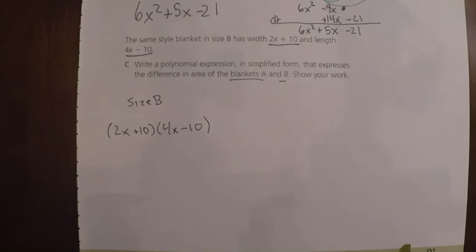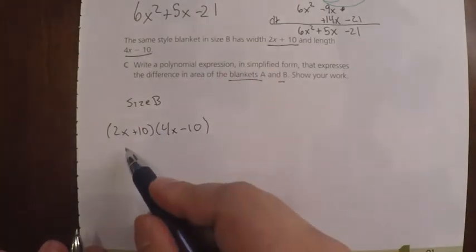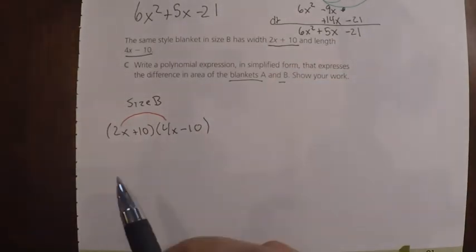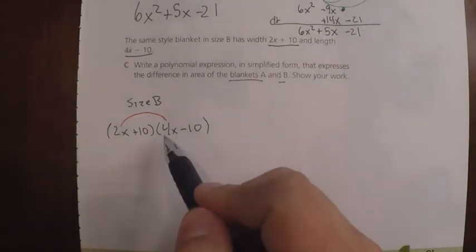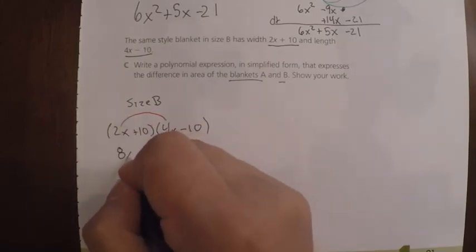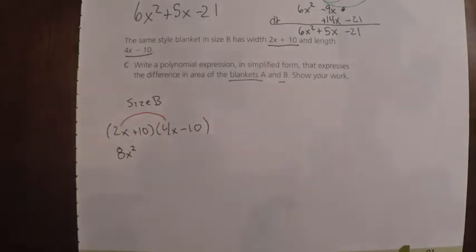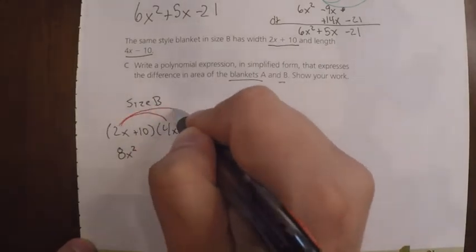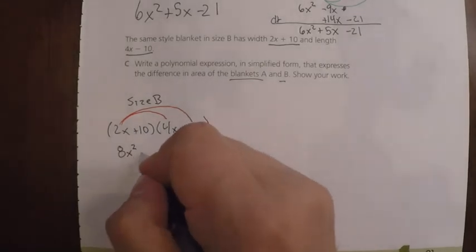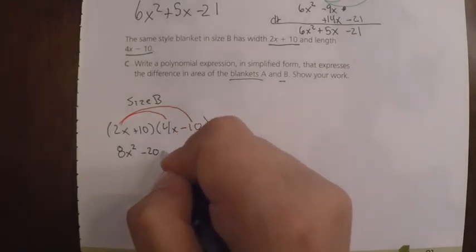Now we can use our two different colors to show when we multiply. The first term: 2x times 4x, we multiply the coefficients, 2 times 4, which is 8, x times x, x squared, and 2x times negative 10, multiply 2 times negative 10, which is negative 20, and we have our x.